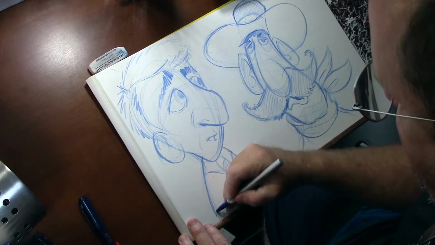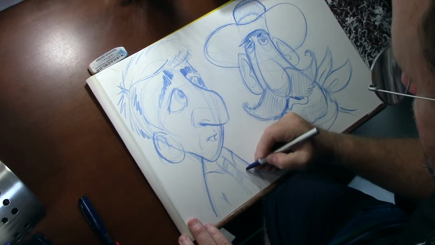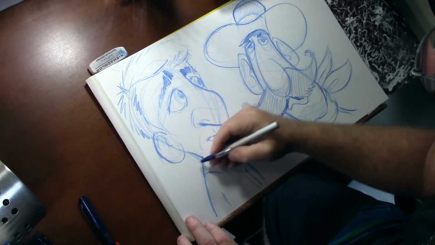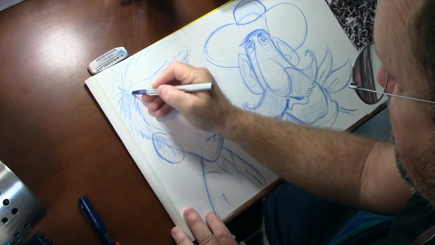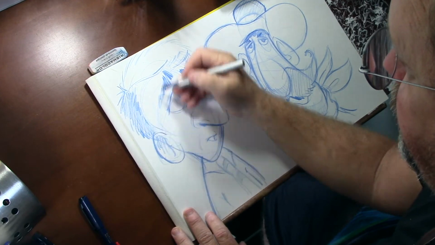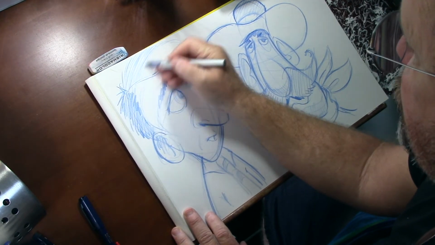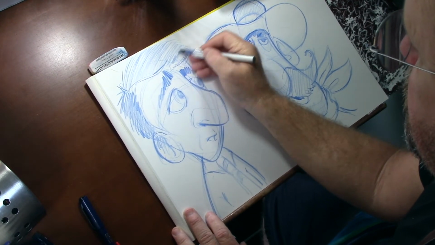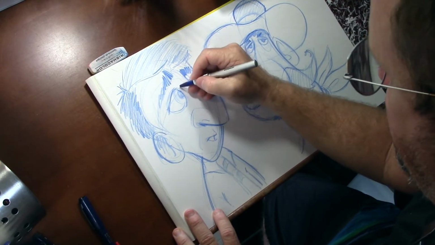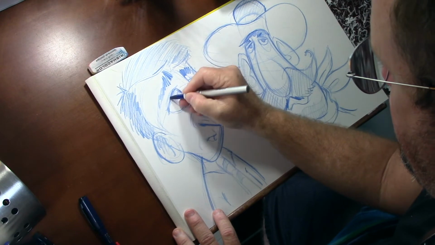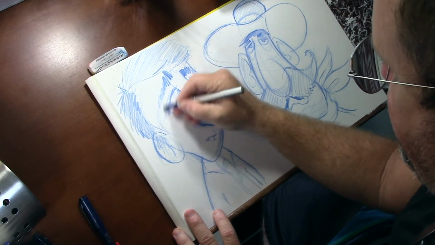And it's literally sometimes the little nuances that help. So now I'm just going to color in his hair. Shade in his hair, excuse me.